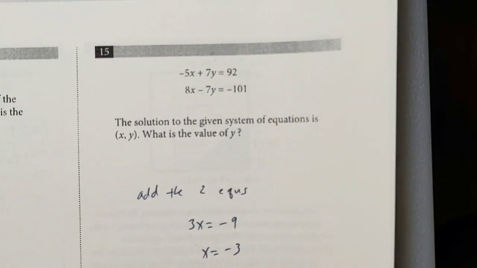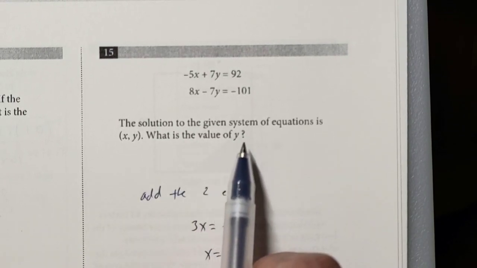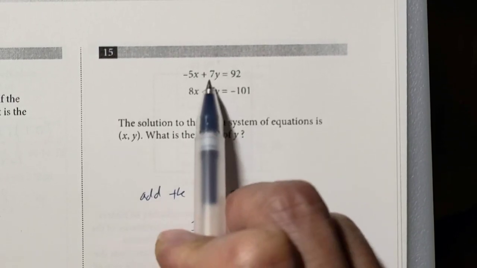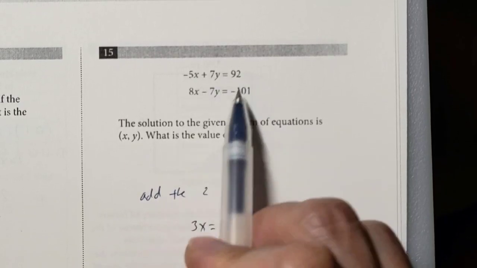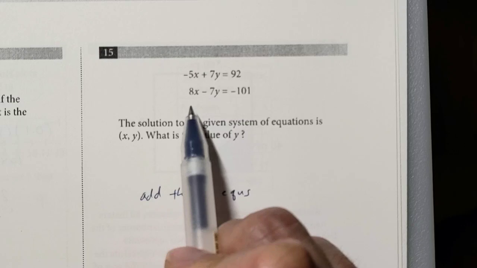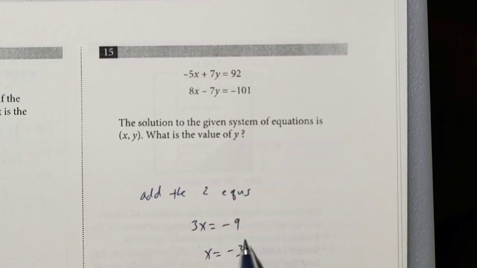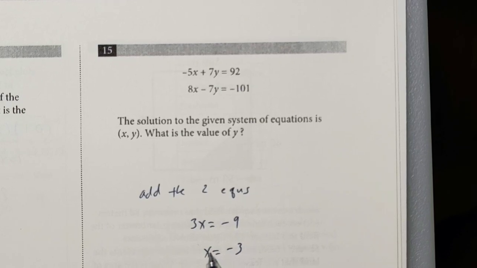Okay. The solution to the given system of equations is x comma y. What is the value of y? Okay, so we can add these two equations together. So this becomes 3x, if we add those together. This becomes 0, and this becomes minus 9. So we solve for x is negative 3. We're interested in y, though, so we got to answer the question.